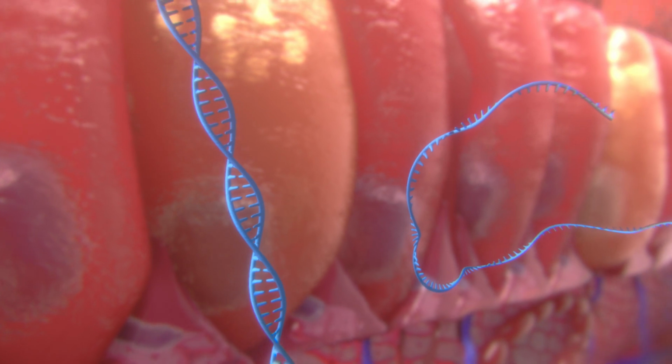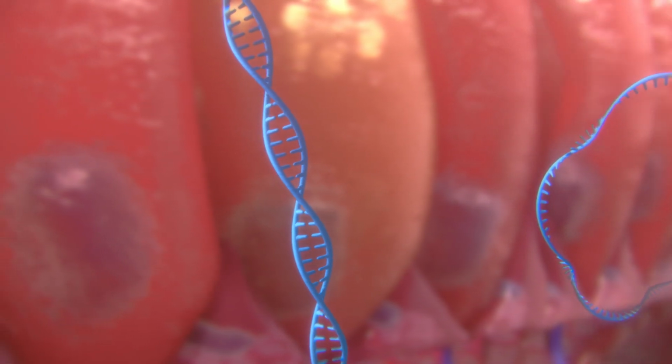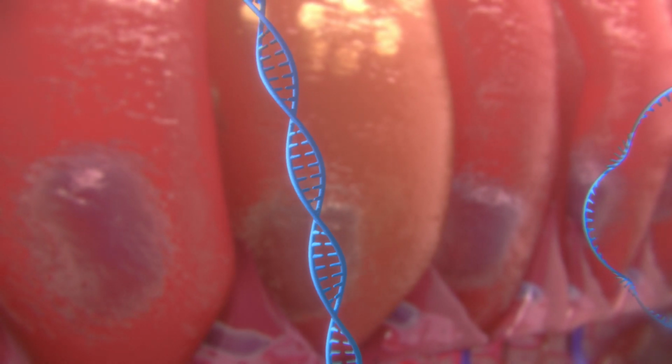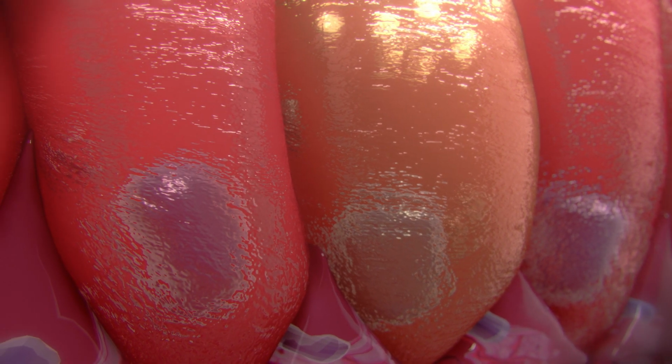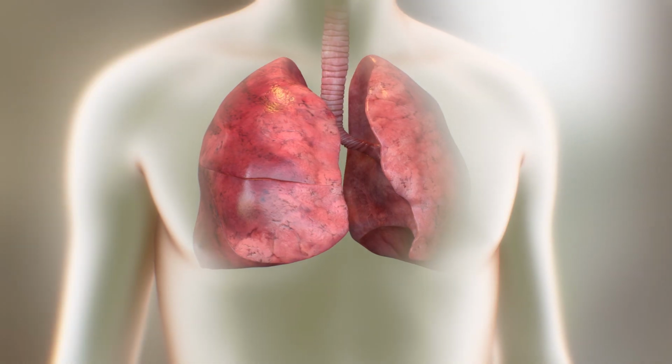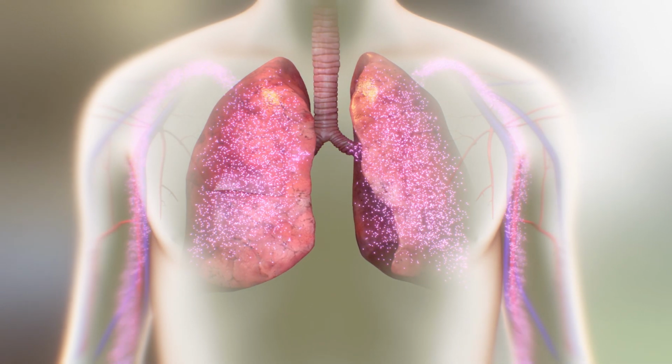Another possible way to restore CFTR protein is gene transfer. Instead of inserting RNA, gene transfer would work by inserting a normal CFTR DNA sequence into the cell so that it can make functional CFTR protein. Gene therapy could be inhaled or given through an IV.